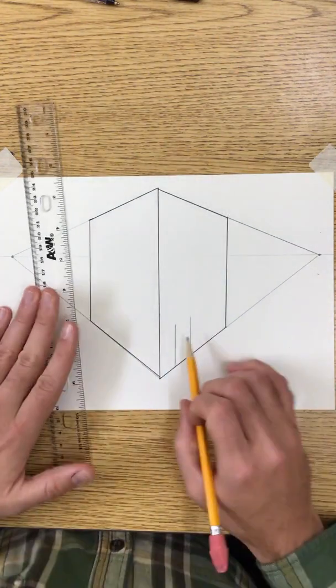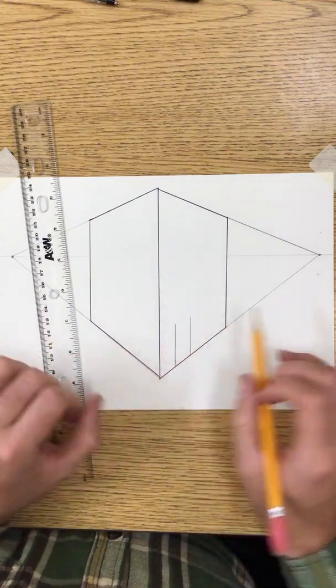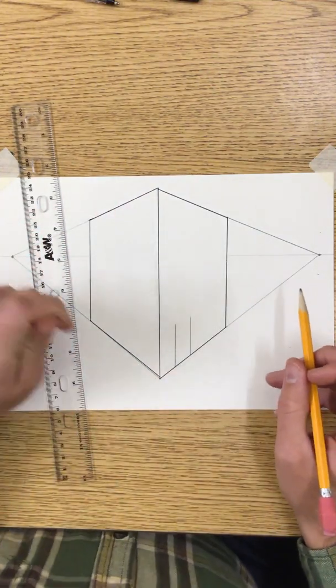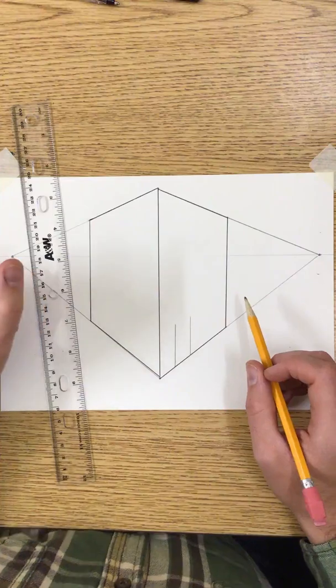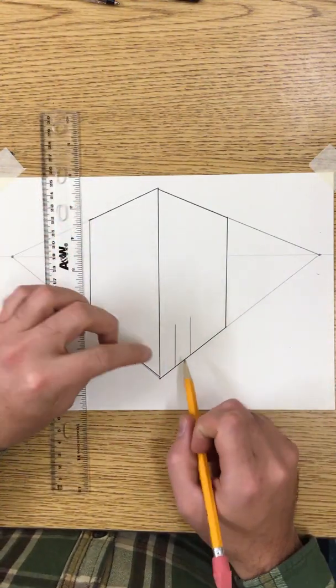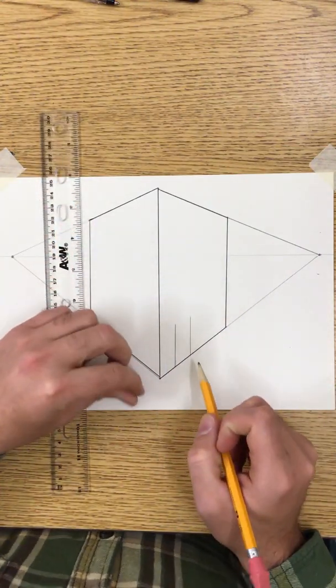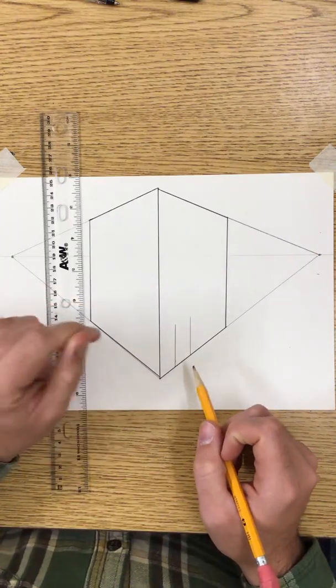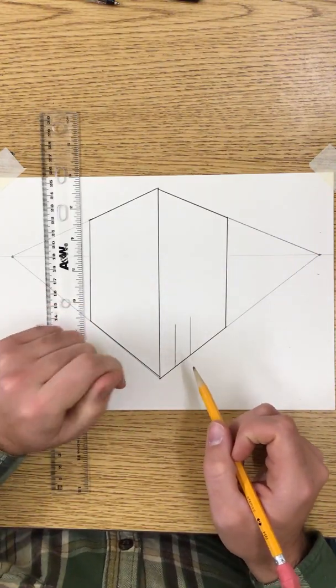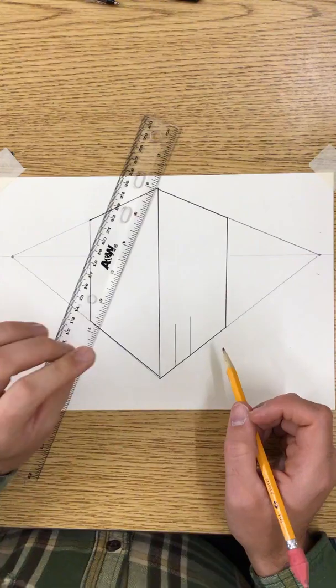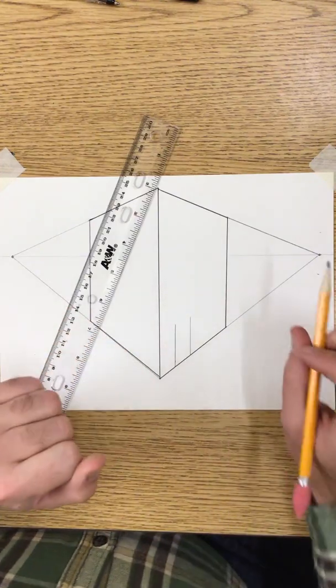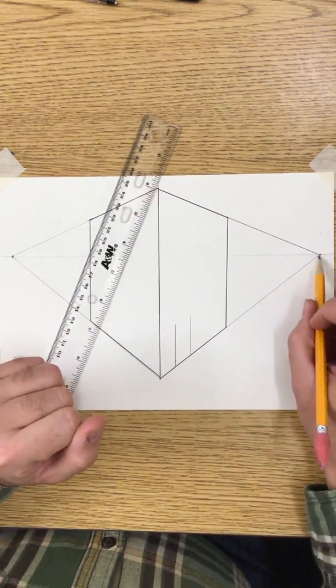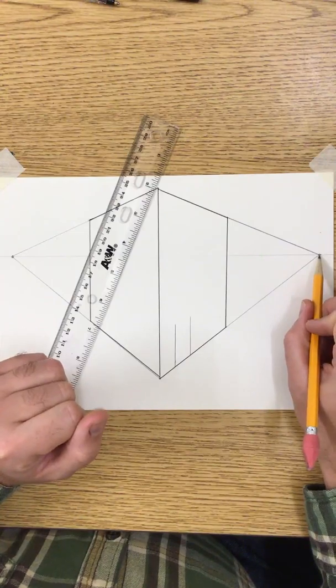Okay. Now here's the thing about your door. This is the part that a lot of students might have a hard time with: the top of your door and the bottom of your door, or the top of your window and the bottom of your window, very importantly need to line up with your vanishing point, okay?